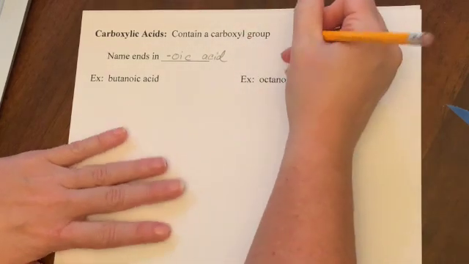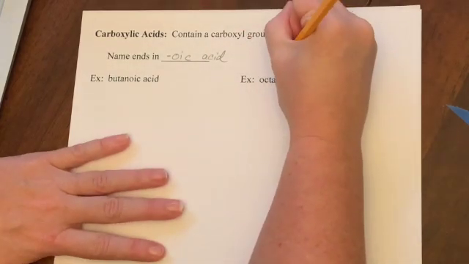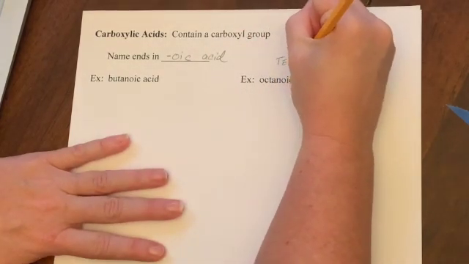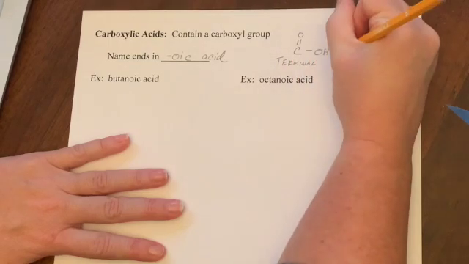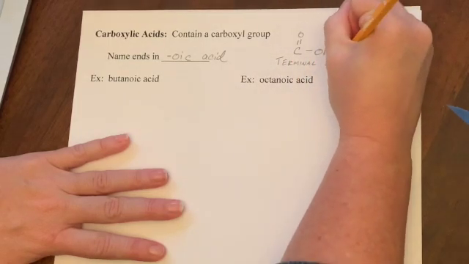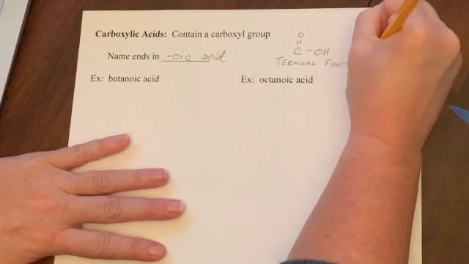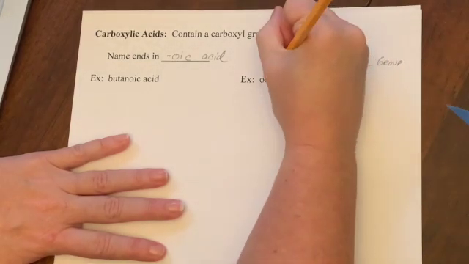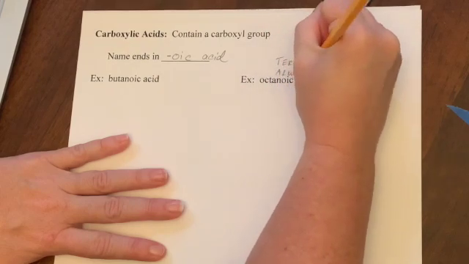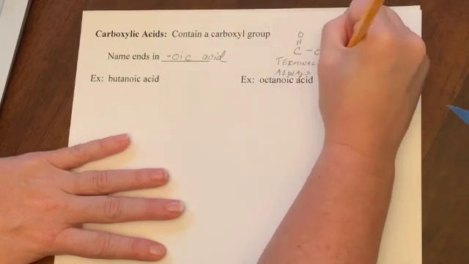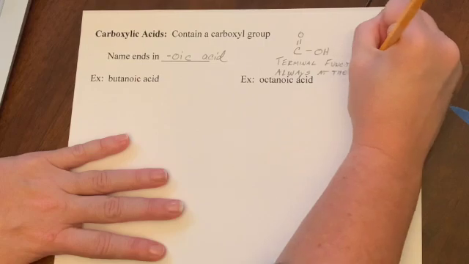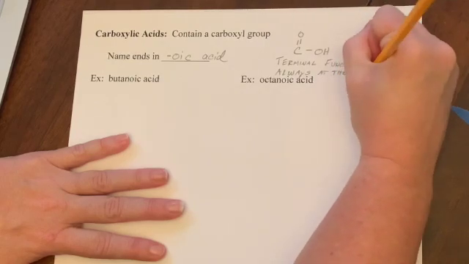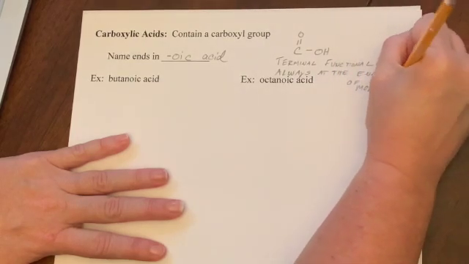All right. And this carboxyl group is known as a terminal functional group. And what that means is that it must be on the end of the molecule. So always at the end of the molecule. All right.